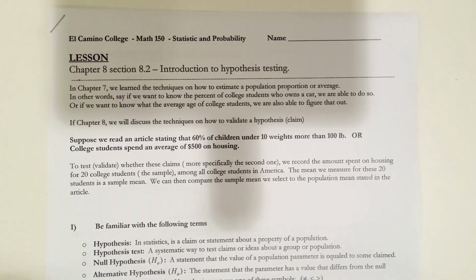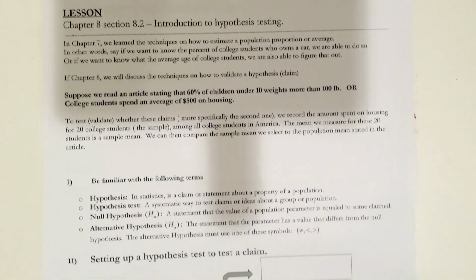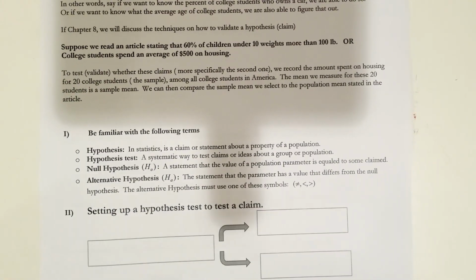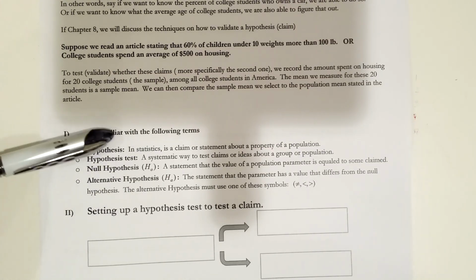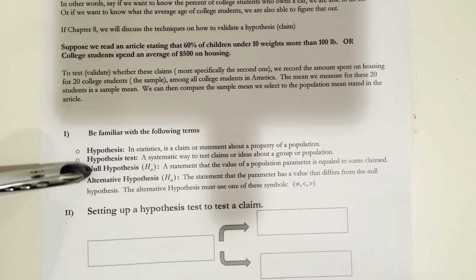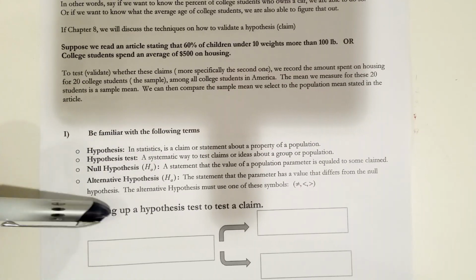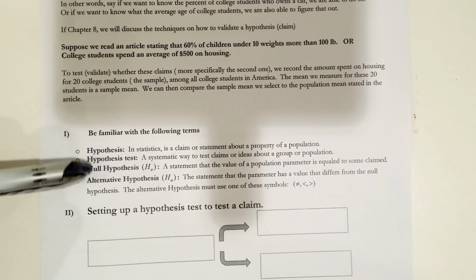So, before we can develop our technique to test a claim, you need to be familiar with these terms. I will randomly test you on the definition of these terms. So you need to know these terms by heart. You need to know the definition by heart. Anytime before the next exam, I can always test you on these terms. So make sure you know them, okay?